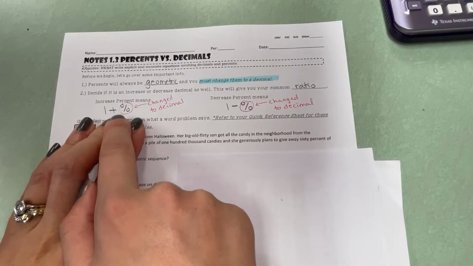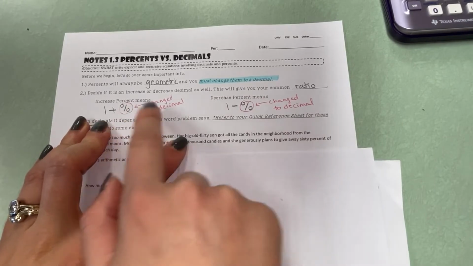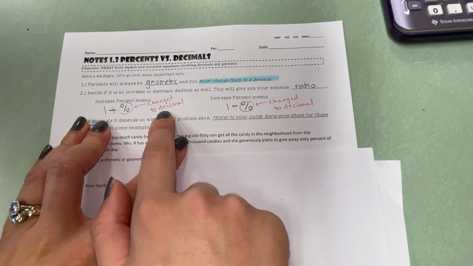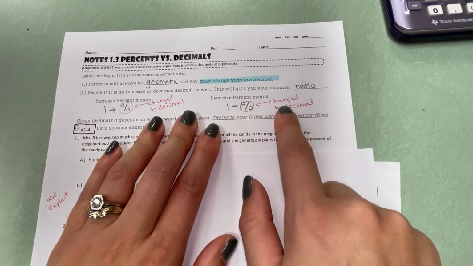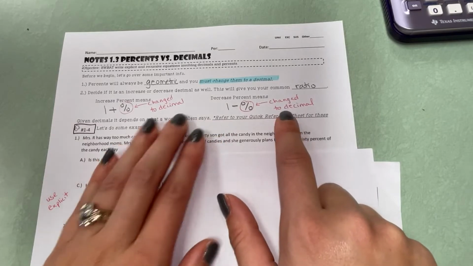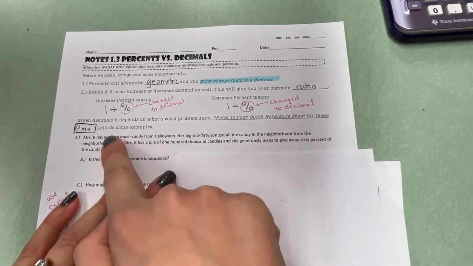So if you have an increased percent, that's 1 plus the percent. But remember, you have to change it to a decimal first. If it's a decreased percent, you have to do 1 minus the percent. And again, it has to be changed to the decimal. All right, so we're gonna do examples.